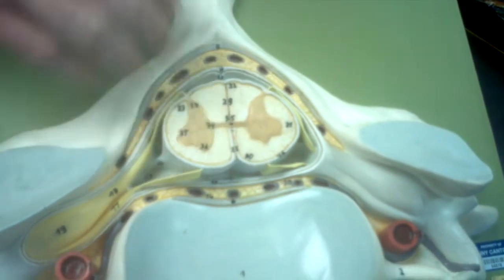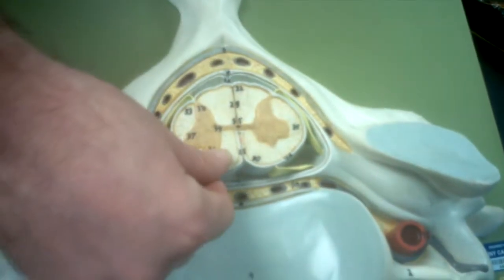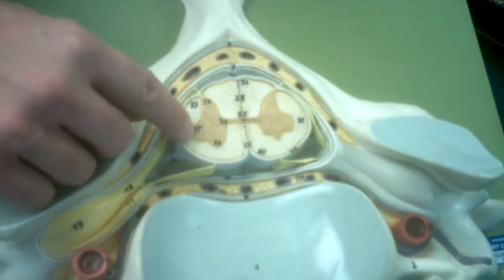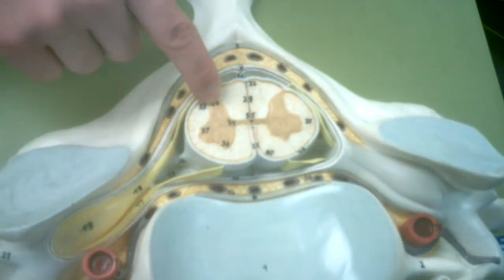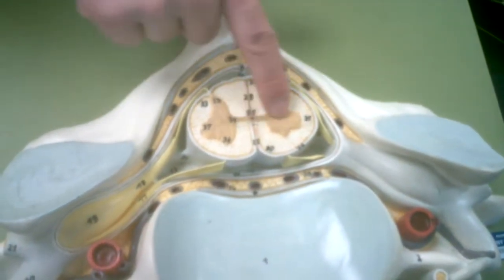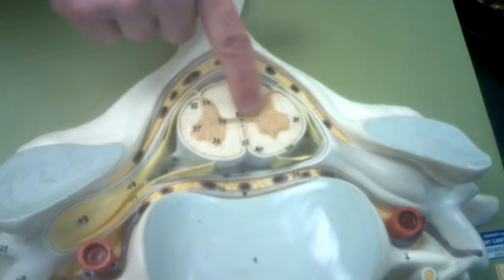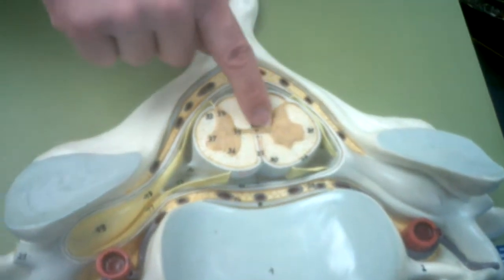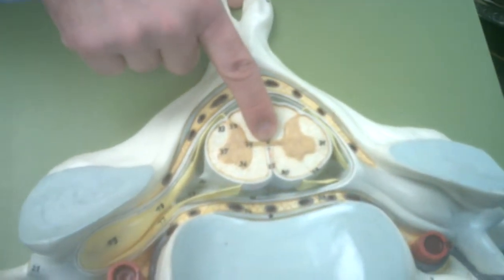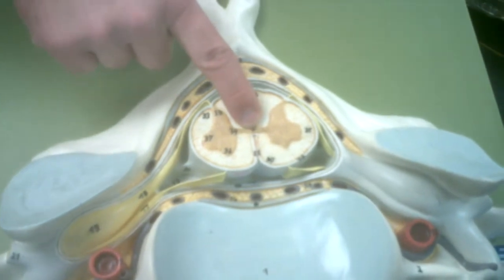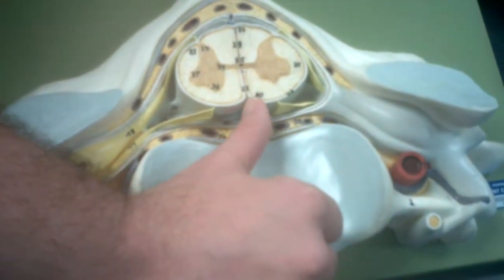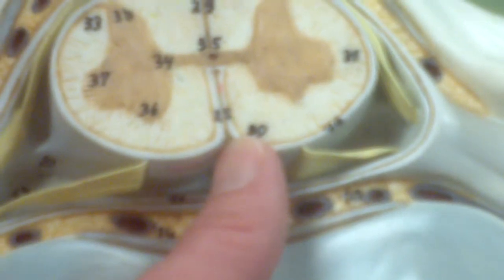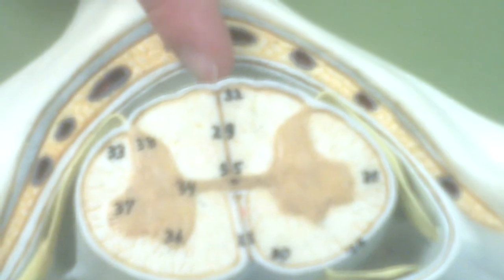The gray matter, on the other hand, is divided into horns, with the anterior horn at the front, the lateral horn at the side, and the posterior horn at the back. The two sides of gray matter are connected by the gray commissure, this bridge running in the middle, and the dot in the middle of the gray commissure is the central canal. If we look at the front of the spinal cord, we see a very large infolding, and this is the anterior median fissure. If we look at the back of the spinal cord, we see a small infolding, and this is the posterior median sulcus.